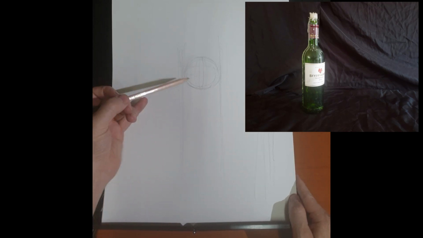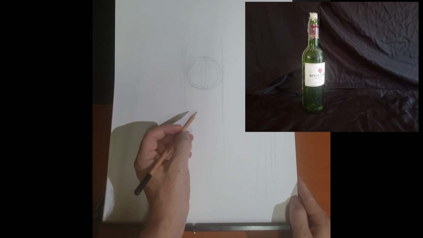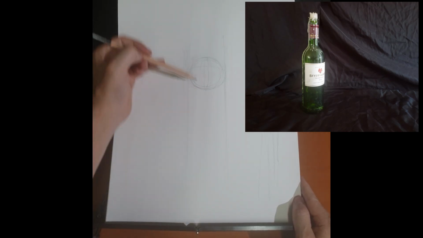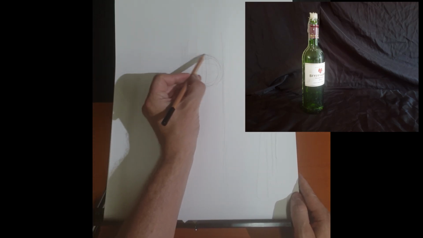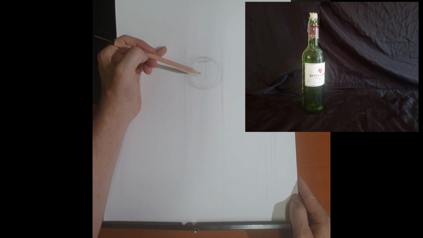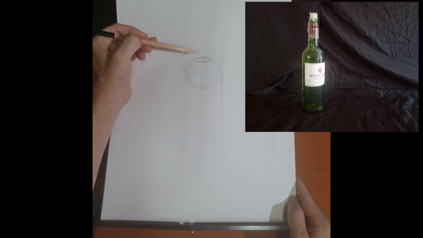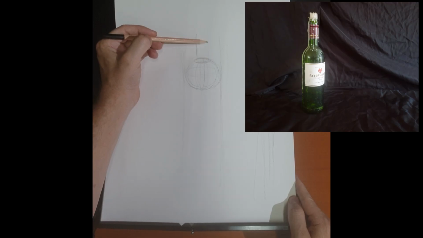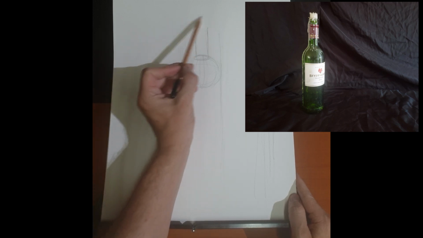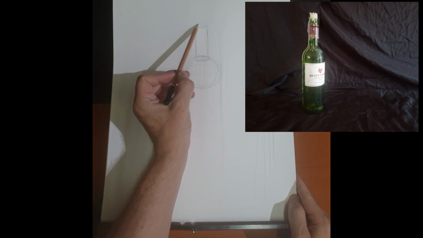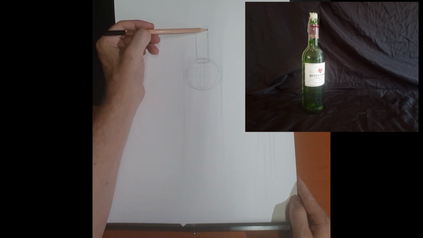Okay, so I've got that, and then the next thing that I've got of that bottle is its neck. So there I can draw almost a cylindrical kind of shape. I can just draw that like that.